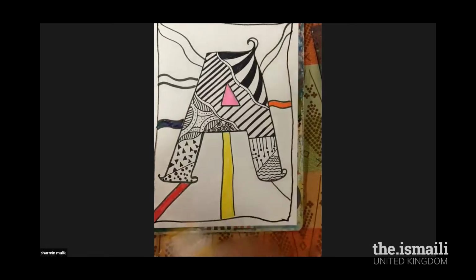Whenever you are sitting, you can just put on some music, do this art, and don't think about anything. Just involve yourself in this art. It's very relaxing.